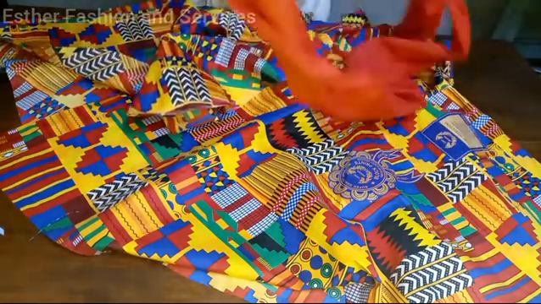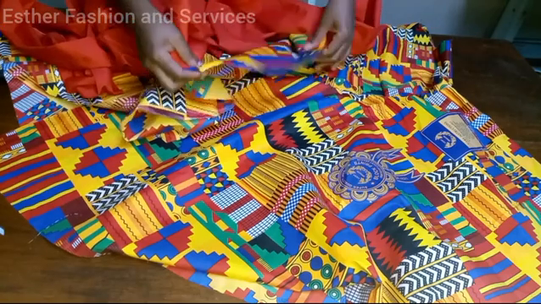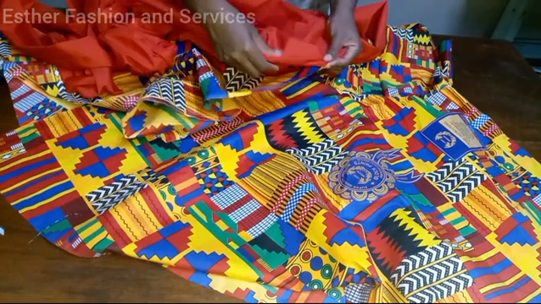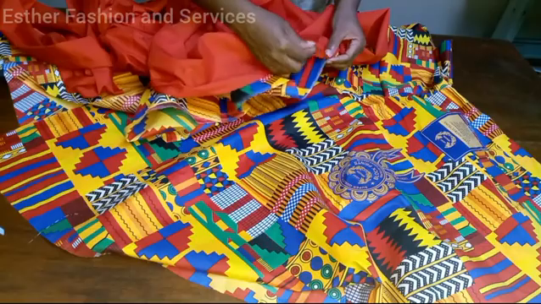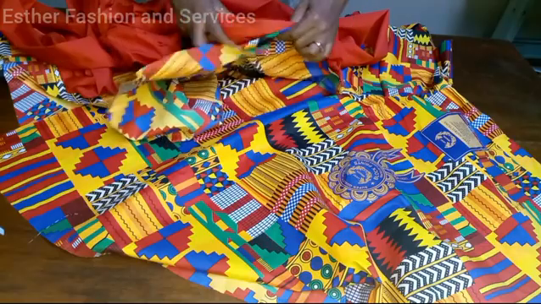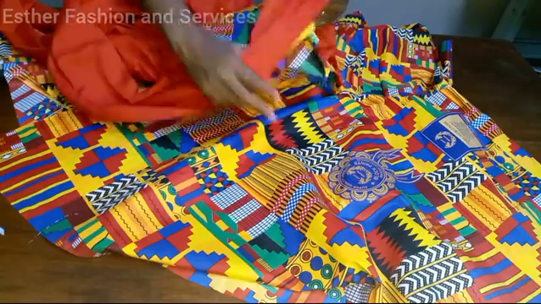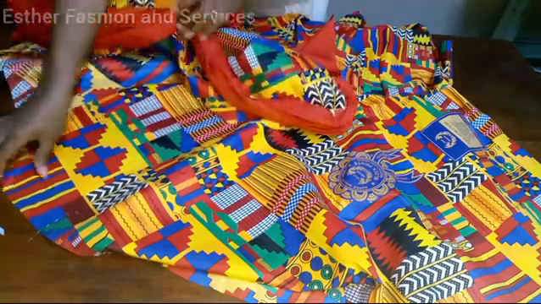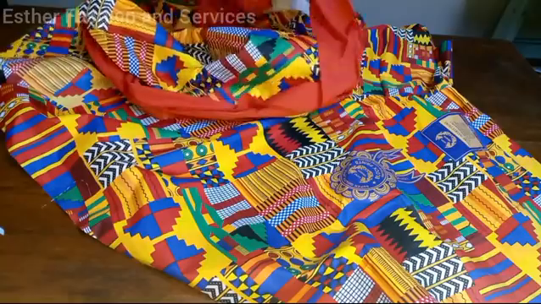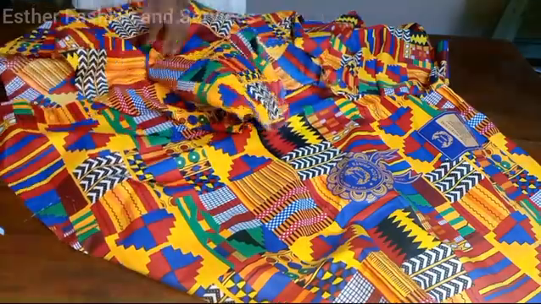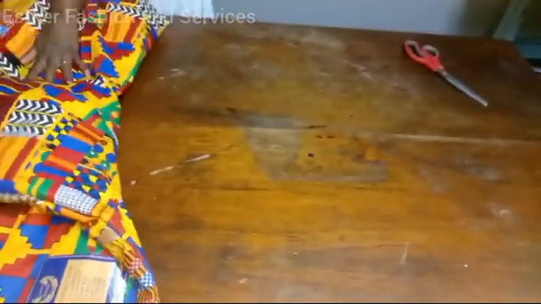So this is the fabric, you can see it's very long. I will stitch like this and make the pleat on it. Can you see? I will pleat it this way like this all around. I will pleat it, okay? After this, before pleating, I will go ahead and bring my collar.